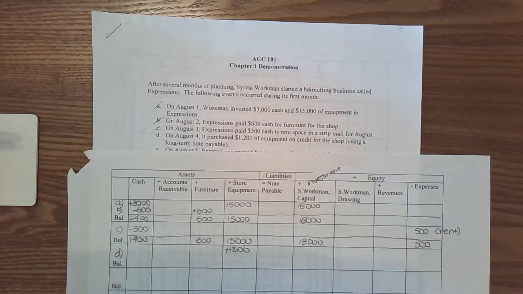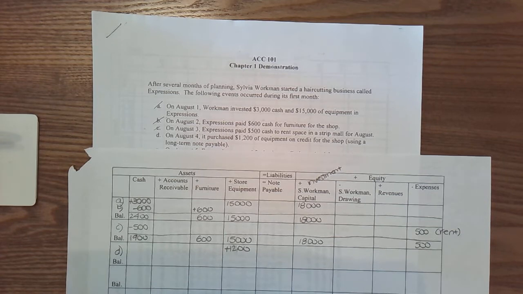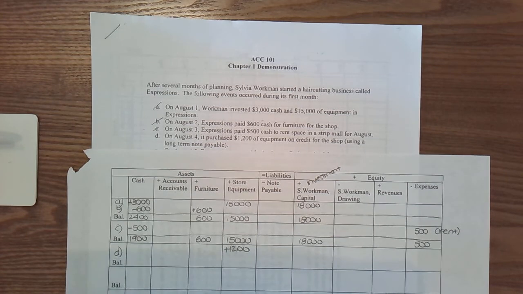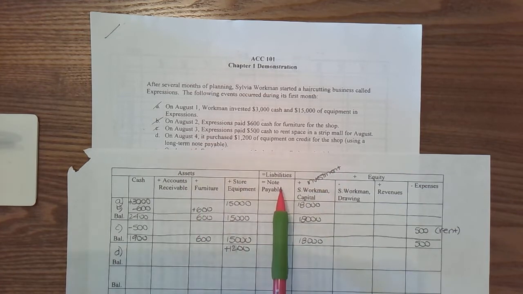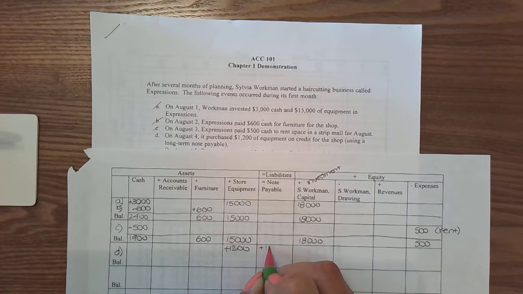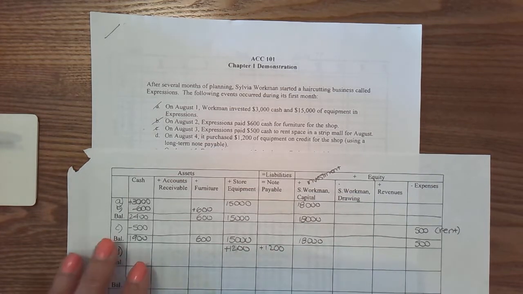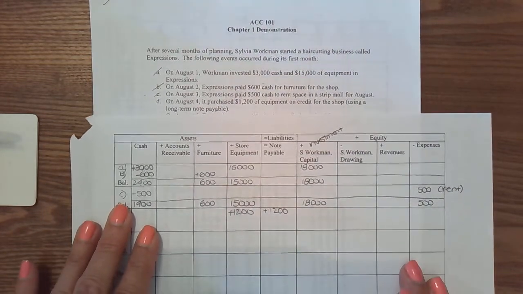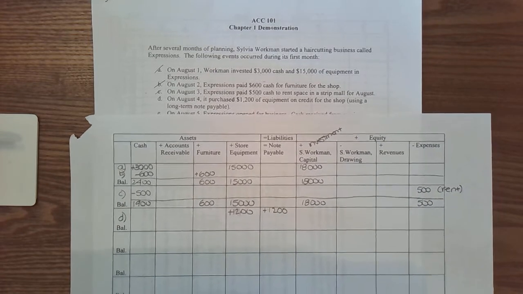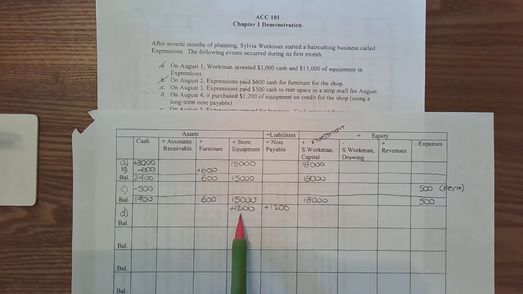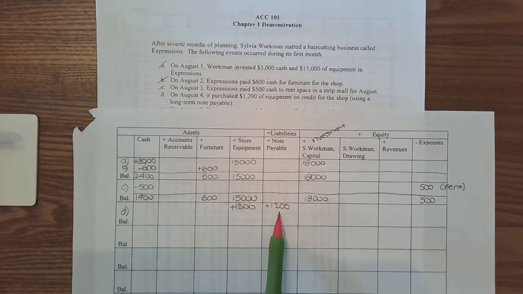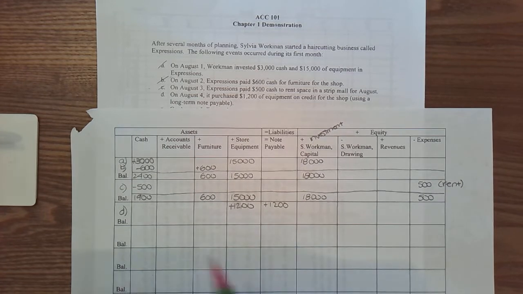So we're going to add to our equipment $1,200. And then how did we pay for it? Well, we didn't pay cash for it. So we're going to use a long-term note payable. That's our liability. So we're going to add to our note payable. Now we owe money, $1,200. So again, we bought equipment, we added the equipment, and now we owe money because we didn't pay cash for that right up front.